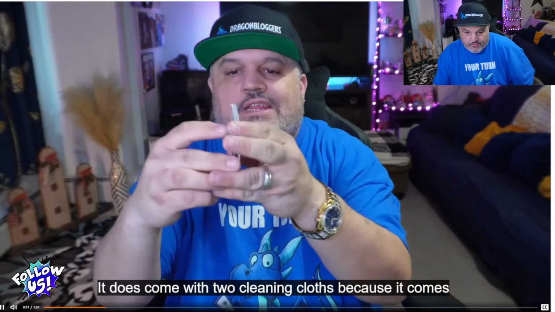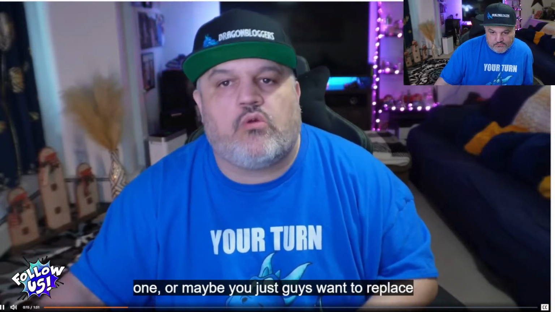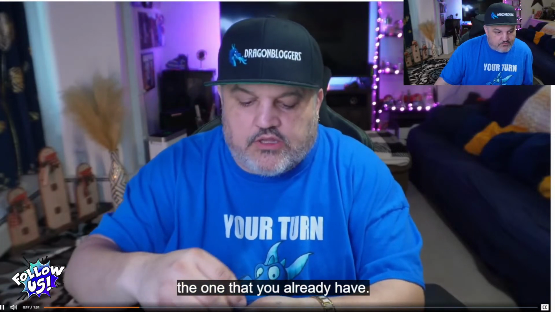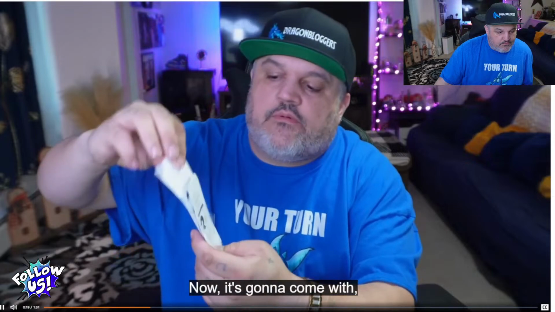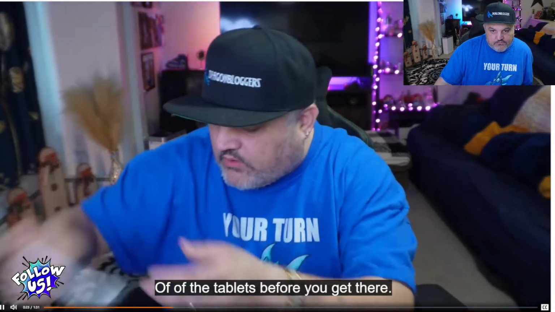It does come with 2 cleaning cloths because it comes with 2 screen protectors, in case you have a second one, or maybe you guys just want to replace the one that you already have. Now, it's going to come with, of course, the dust removal stickers. You guys will need that to pull the dust off of the tablets before you get there.